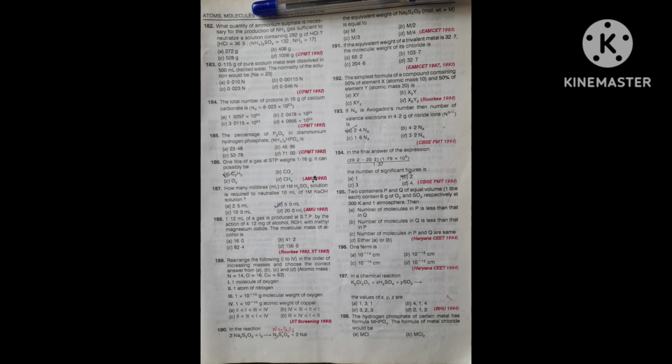Again I am reading the question one more time. The simplest formula of a compound containing 50% of element X, atomic weight 10, and 50% of element Y, atomic weight 20. What is the simplest formula?